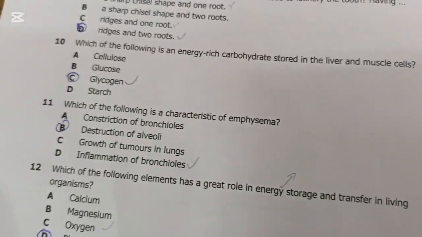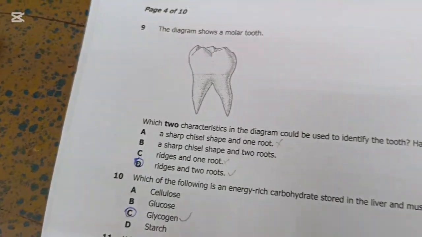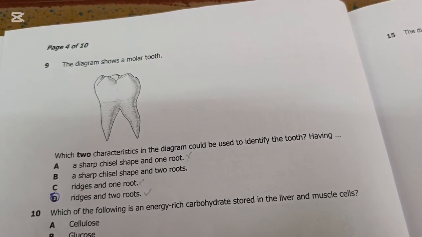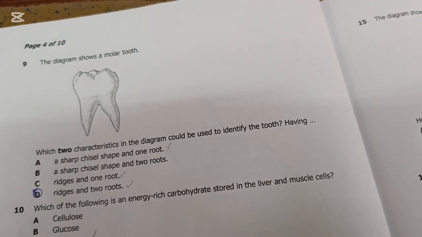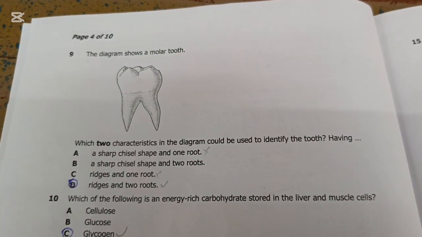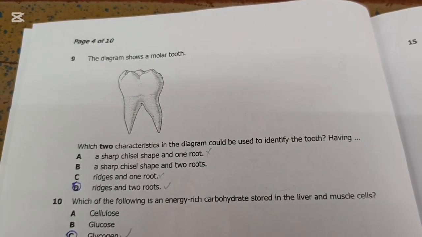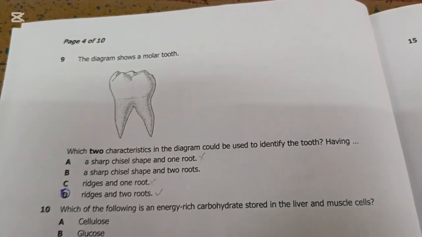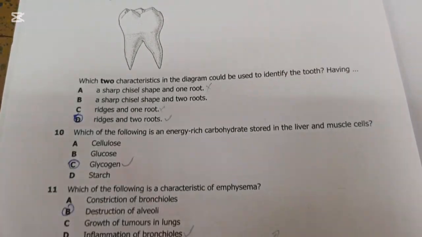Okay guys, and we come to question 9. The diagram shows a molar tooth. Which 2 characteristics in the diagram could be used to identify the tooth? So you can see the ridges on top and two roots. So we can say D, ridges and 2 roots, to describe the molar tooth.